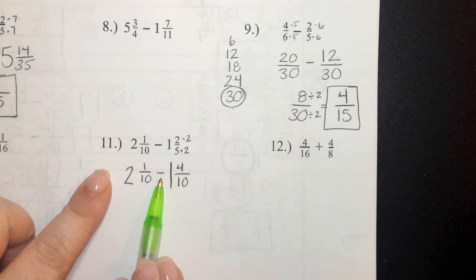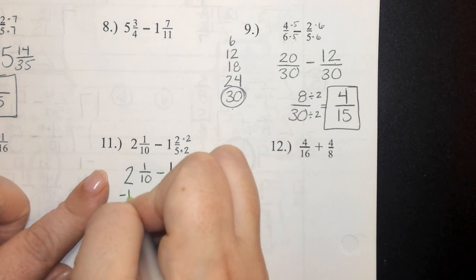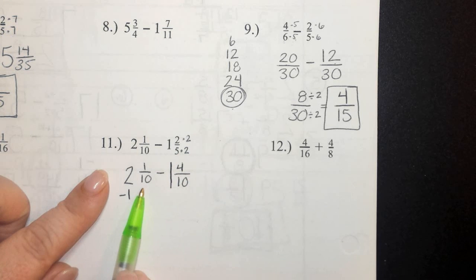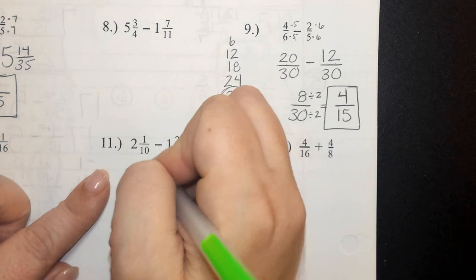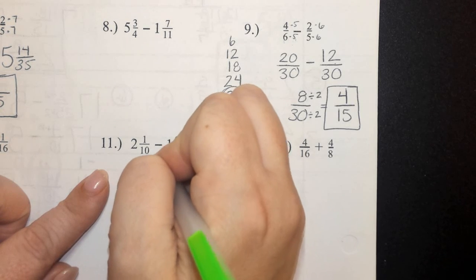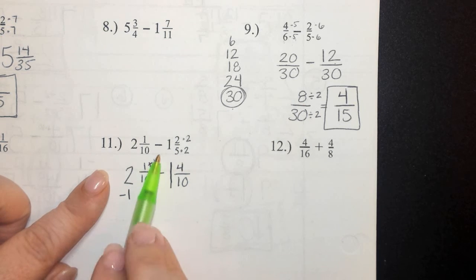Can I do 1 minus 4? No. So I'm going to borrow from the 2. So I'm going to say minus 1. What am I going to add to the top? What am I going to add to the top? Braden Bulgar. 10. Why? That's what's on the bottom. Whatever is on the bottom is what we add to the top.